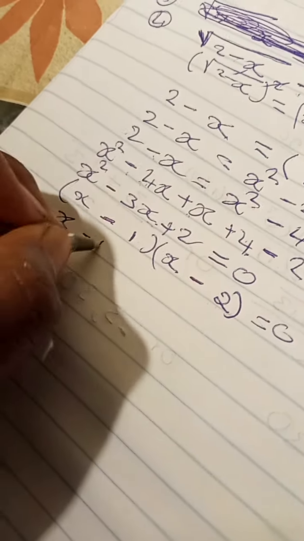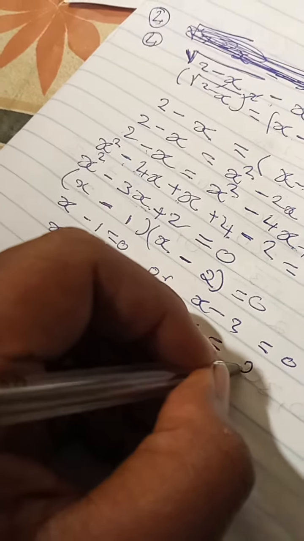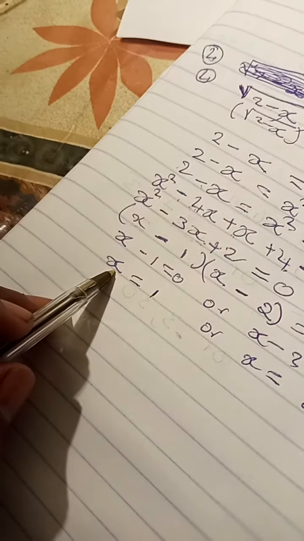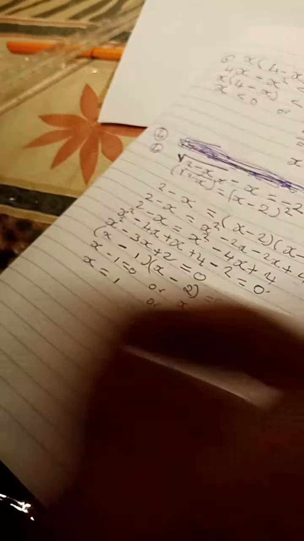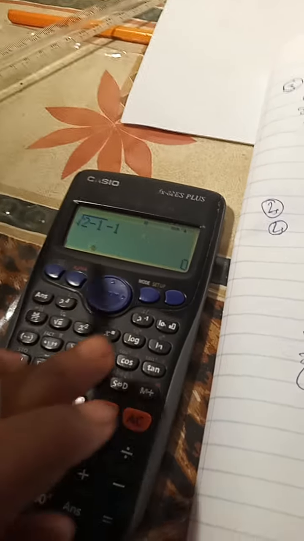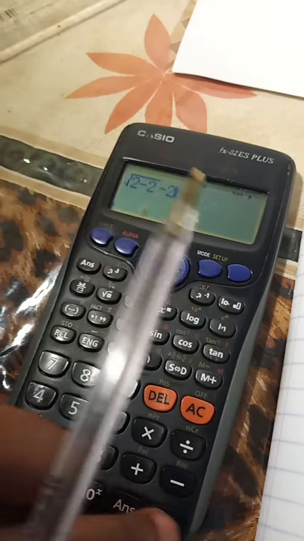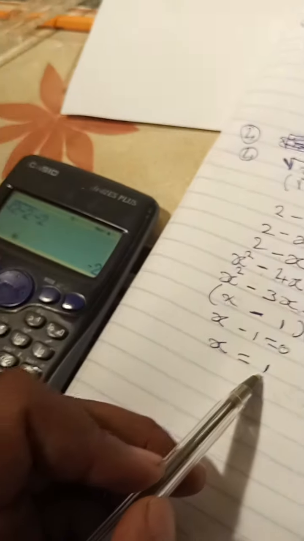So we have x minus 1 equals 0, or x minus 2 equals 0. We transpose: x equals 1, or x equals 2. Then from there, you're not done yet. You take your x and plug them into your equation. So you have 2 minus 1, here our x is 1. Minus 1 again. Let us take the second, it's going to give us minus 2. Okay, let me do this.